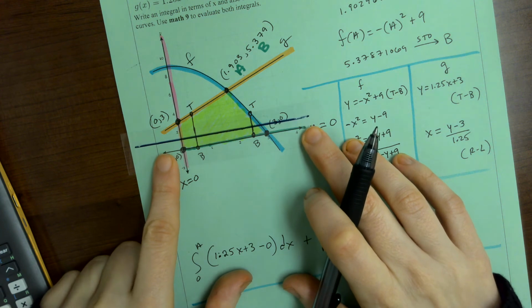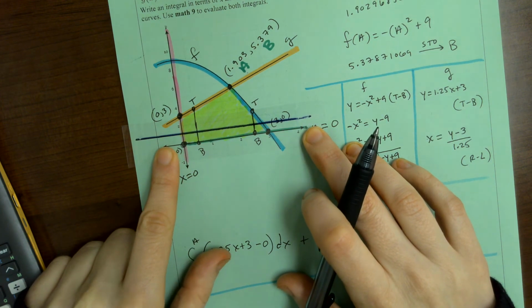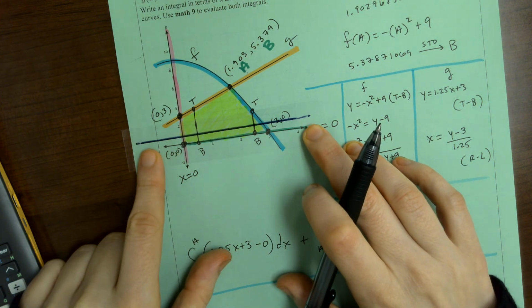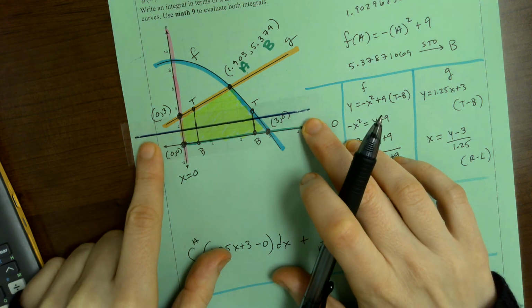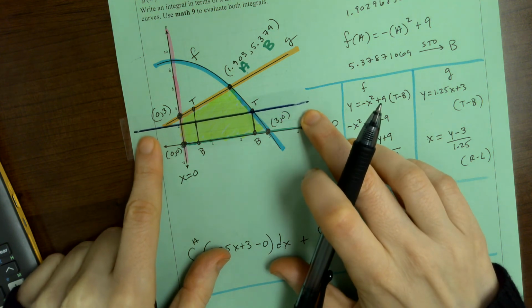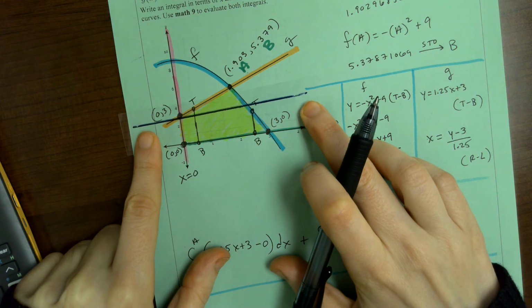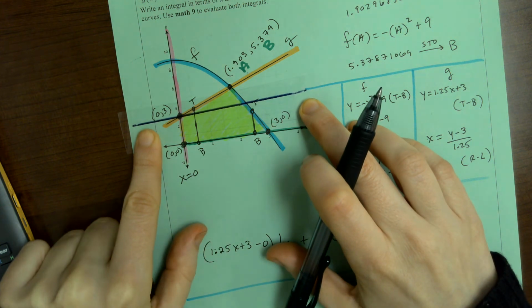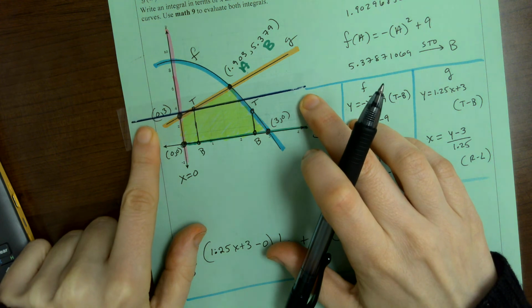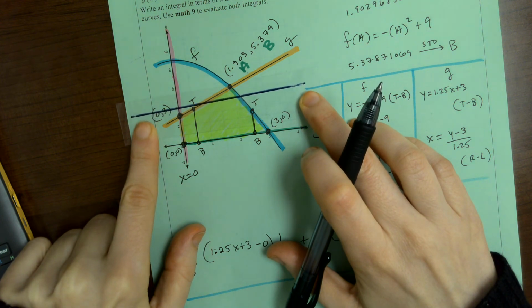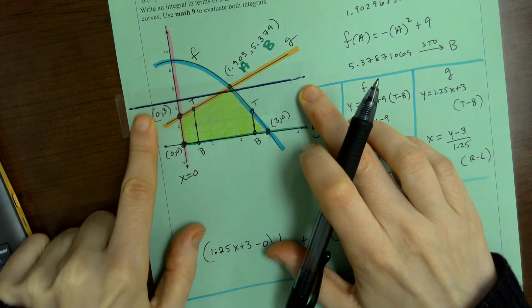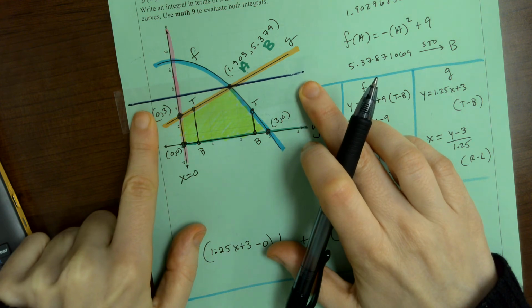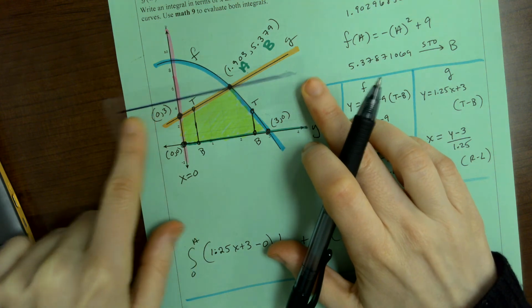Right now, right is the parabola, left is the y-axis. Right parabola, left y-axis until you hit here. Now it's going to change. Right parabola, left line, all the way up to the y-coordinate of B.